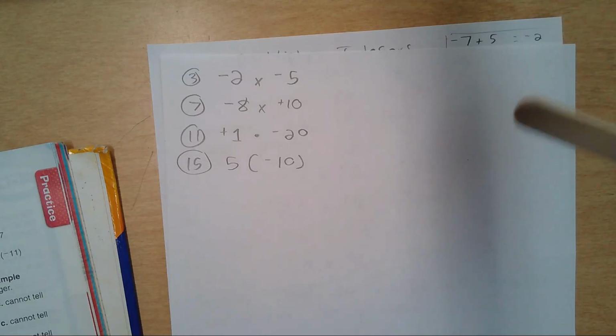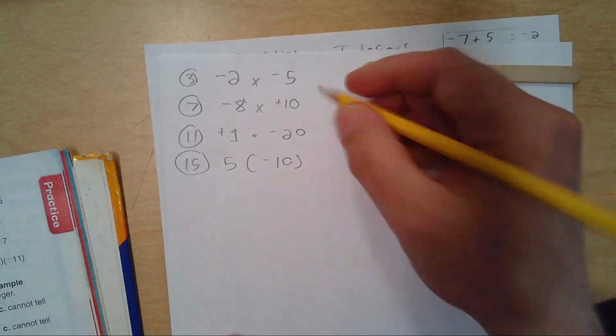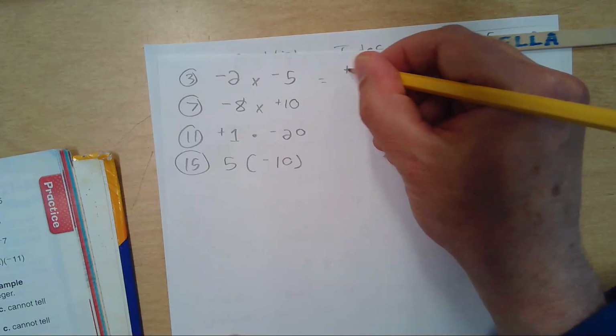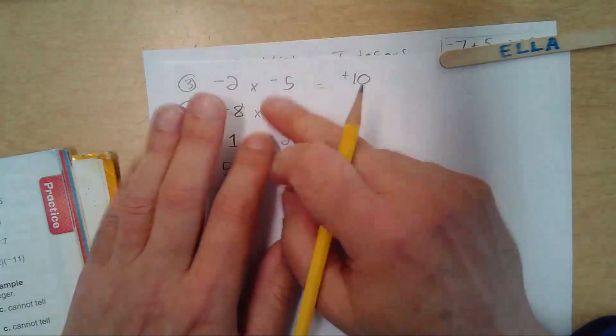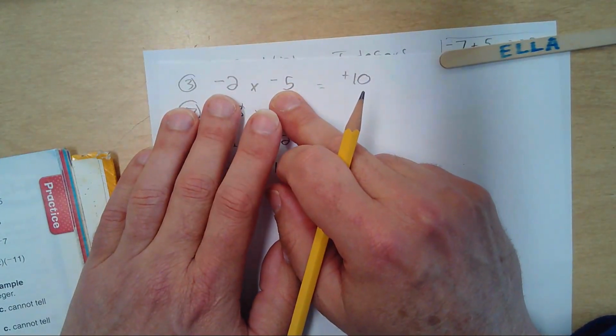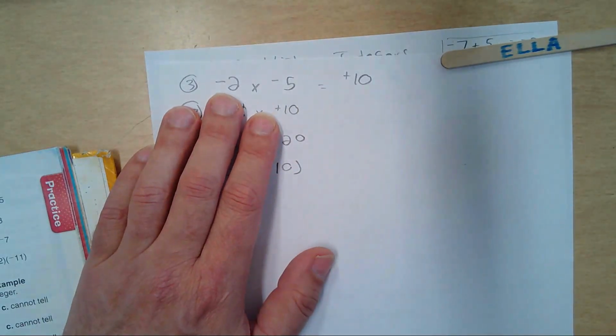Number 3, Ella. Positive 10 is correct. So 5 times 2 is 10. I see I got an even number of negatives, 2 of them. Even number of negatives tell me my final answer must be positive.